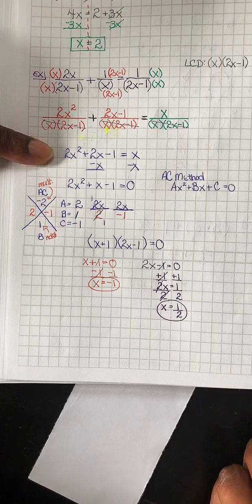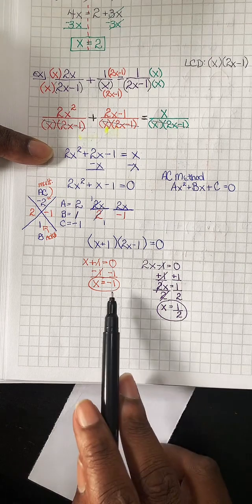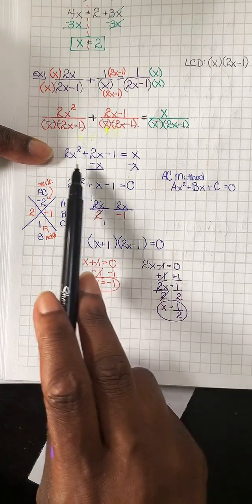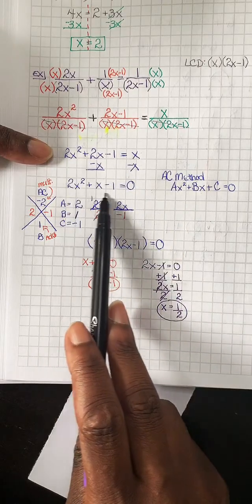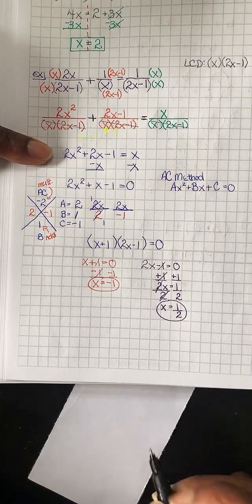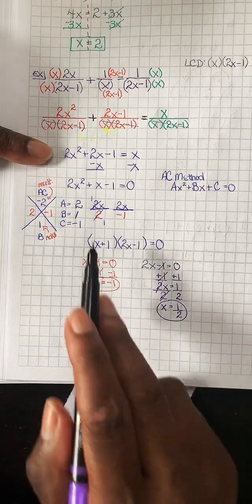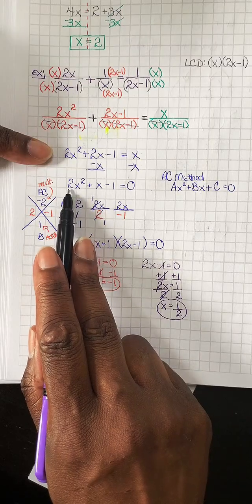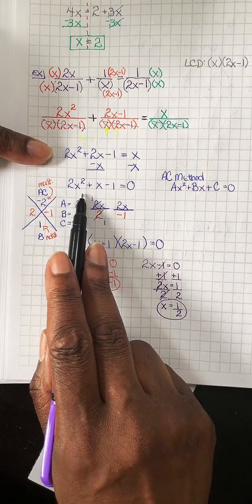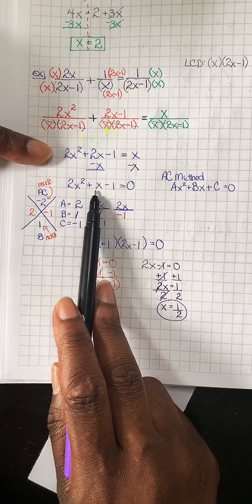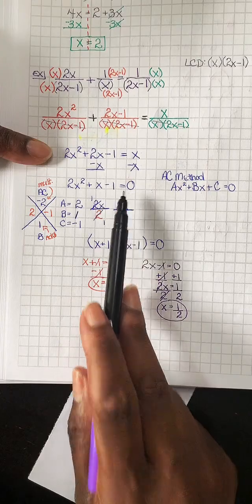Now, if you want to check for what's called extraneous solutions, you would take your answers, plug them into either the original equation or the modified one, and see which one will give you a true statement. So if I plugged in -1, -1 squared will give me 1. 1 times 2 will give me 2. 2 plus -1 will give me 1, and 1 minus 1 will give me 0.